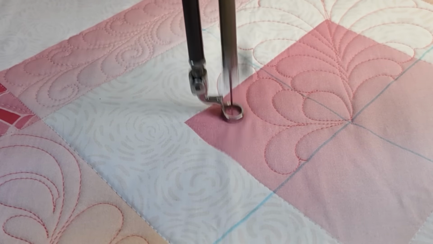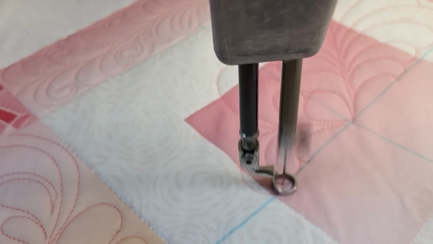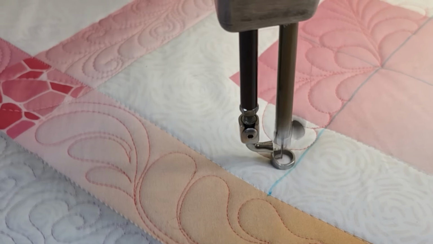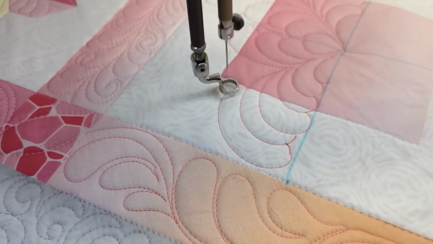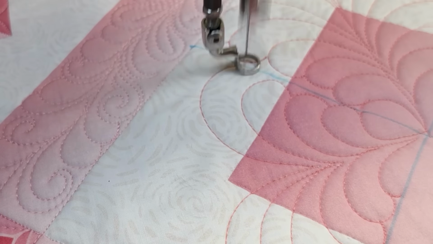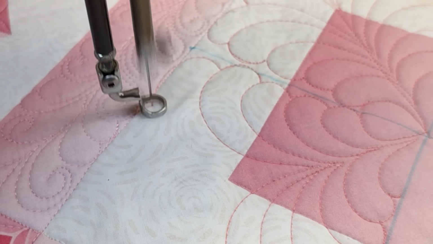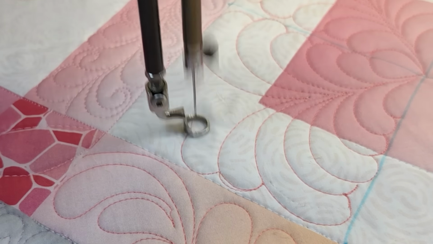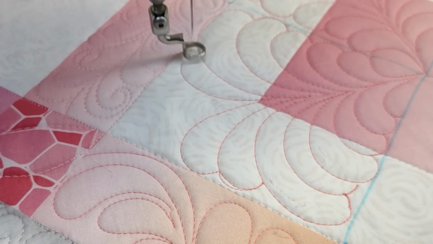And like usual, I'm using a thread color that contrasts with the block so you can really see the quilting. However, if I was quilting this on an actual quilt, I would definitely use a thread color that blended in with the background fabric. After I'm done quilting this feather, all I want to see is the beautiful unquilted space in the middle of those petals. Not necessarily every little bump and bobble that I've made along the way.